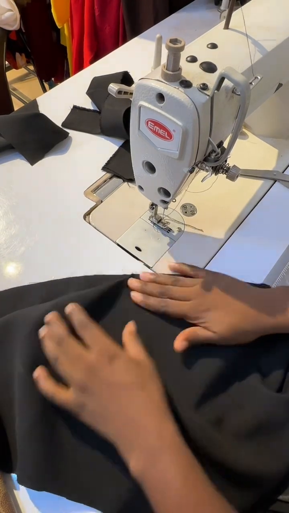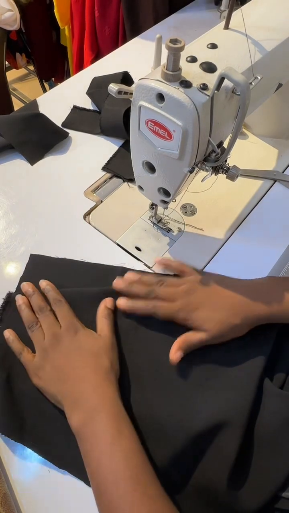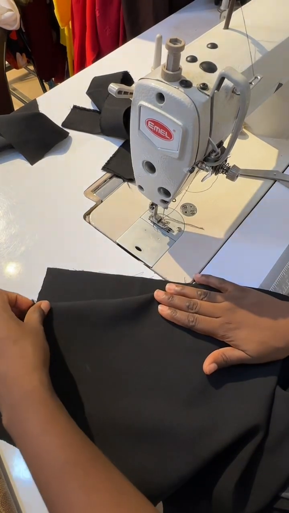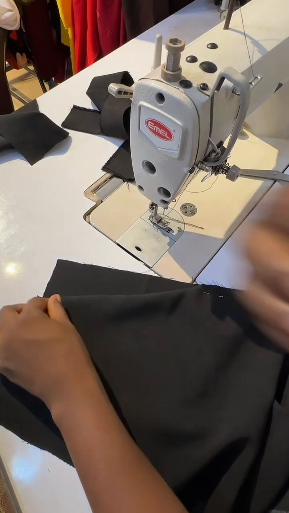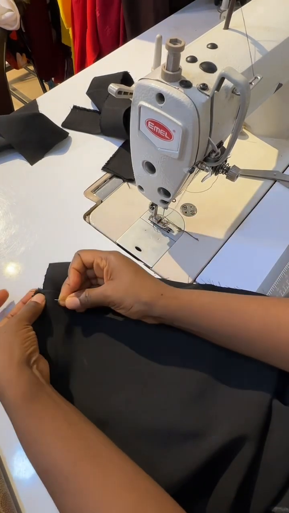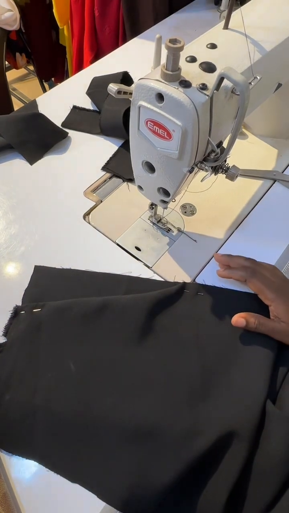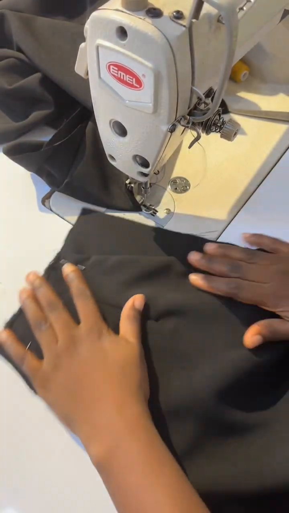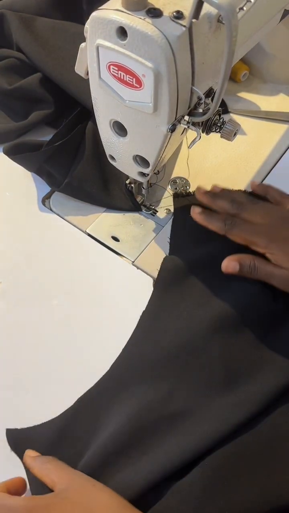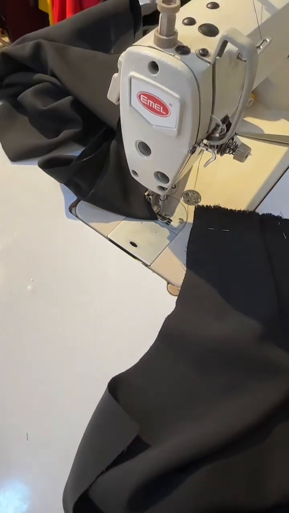And then let the waist relax on its own. Let it relax. And that's it. That's the way to attain a clean pocket. You pin it down also. So you can repeat the same method for the second pocket. Now we have done the same thing for the second side of the trouser.